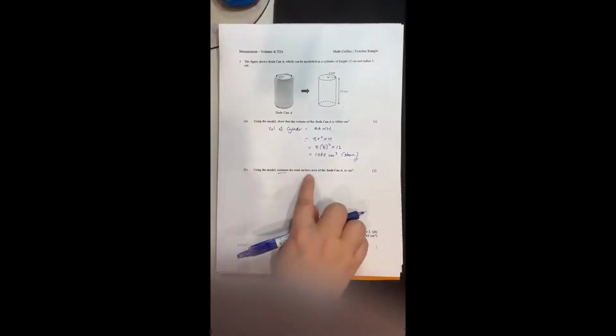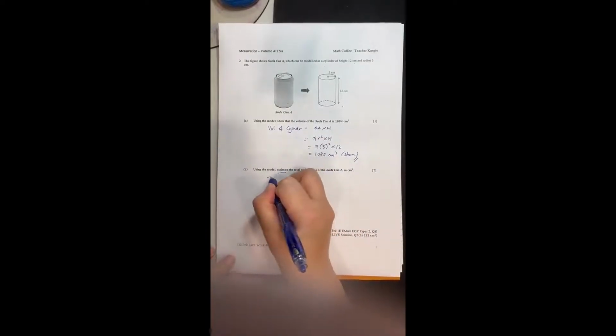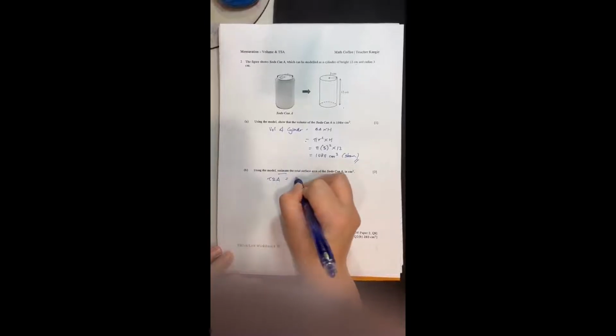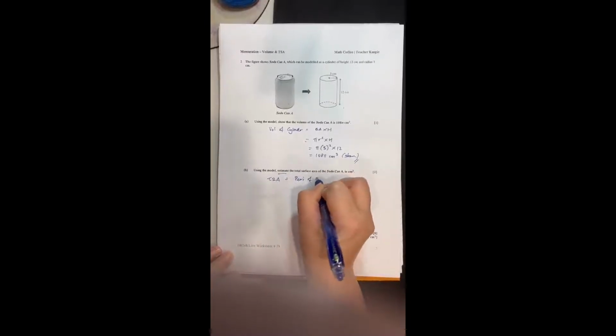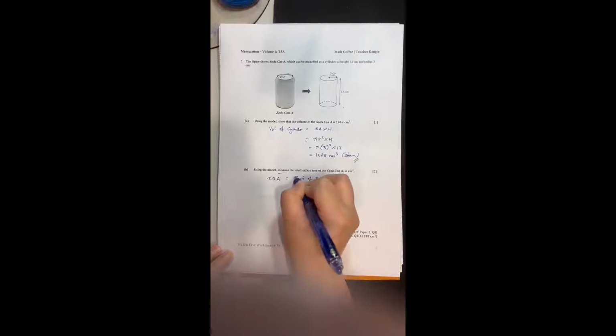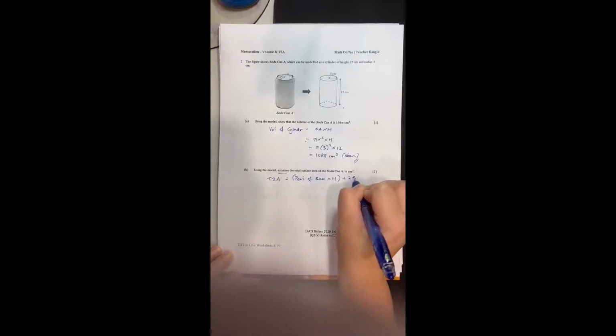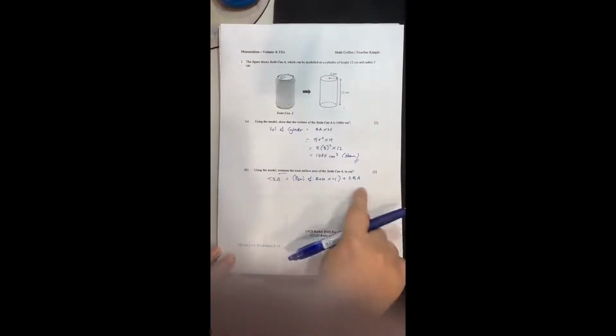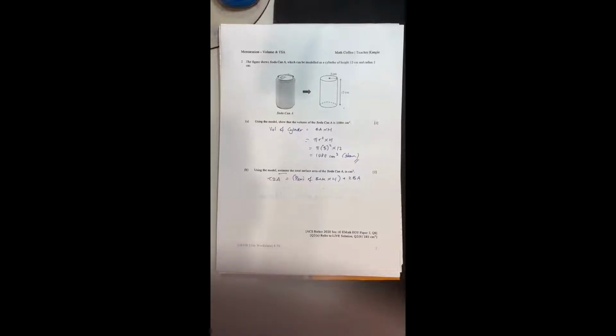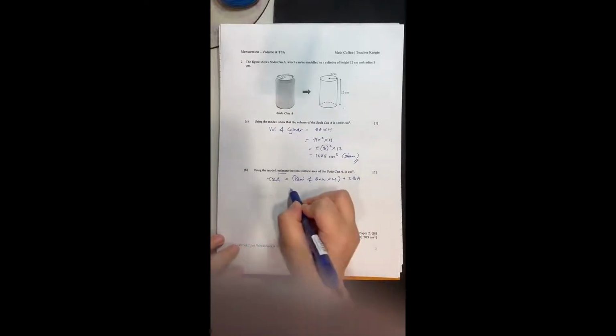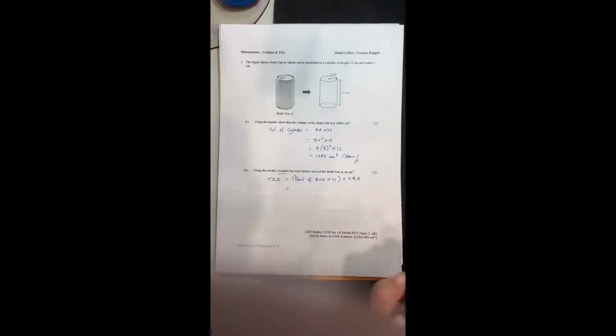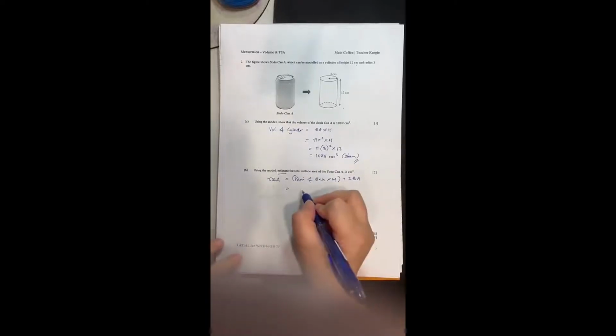Now, total surface area. I'm going to use the same formula as just now. I'm going to write out perimeter of base multiplied by the height, plus 2 base area. This was the formula for total surface area of a prism, correct? In this case, your base is the circle. How do you find perimeter of base? It is the circumference of a circle, so it is pi d.